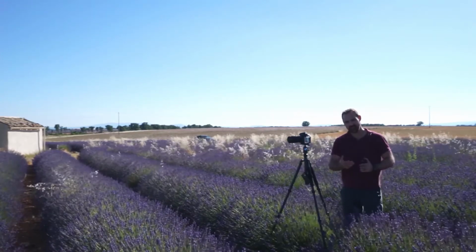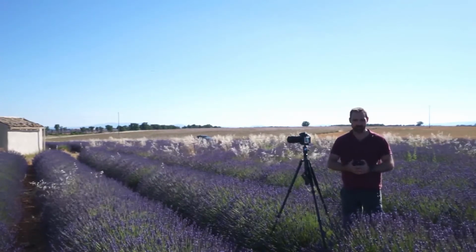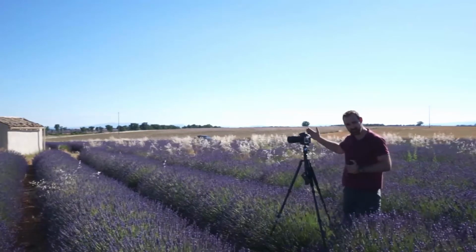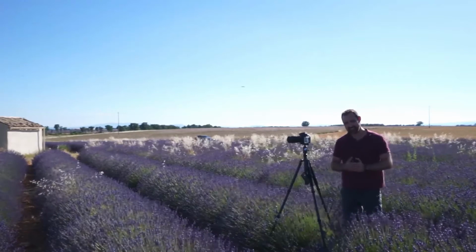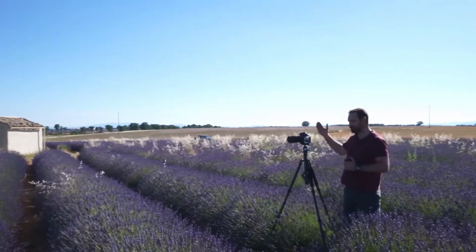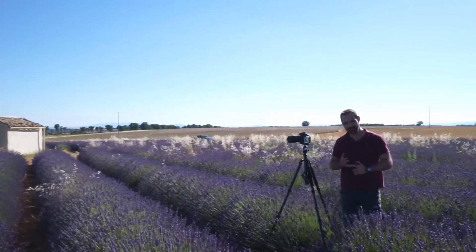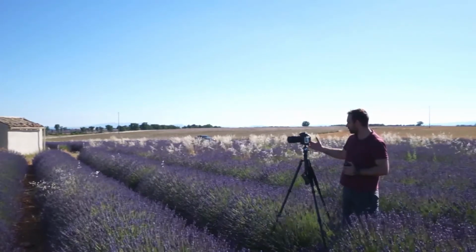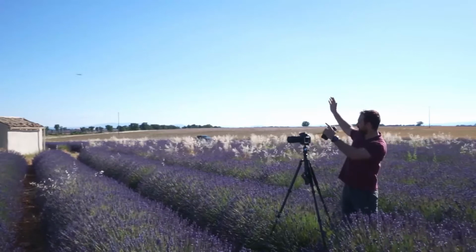Now I'd like to talk a bit about composition with Milky Way shots. A lot of people tend to think of the Milky Way as being the main subject in our photo, but actually that isn't the case most of the time. The Milky Way is no different to a sunset or sunrise. It's a mood enhancer.